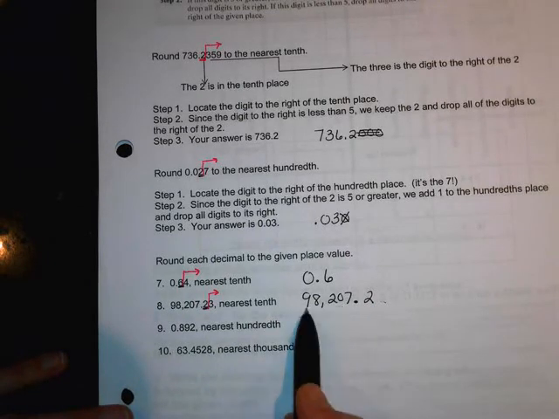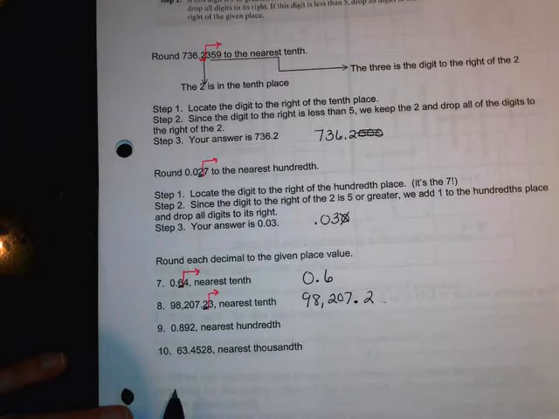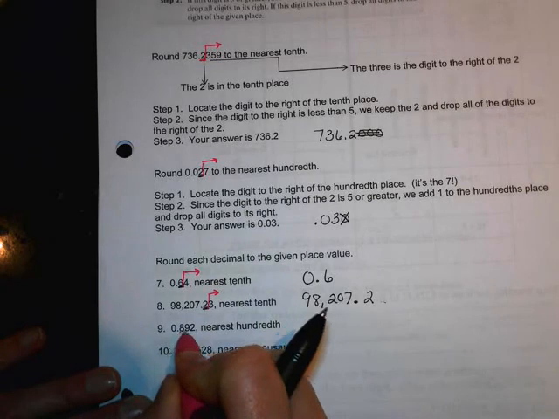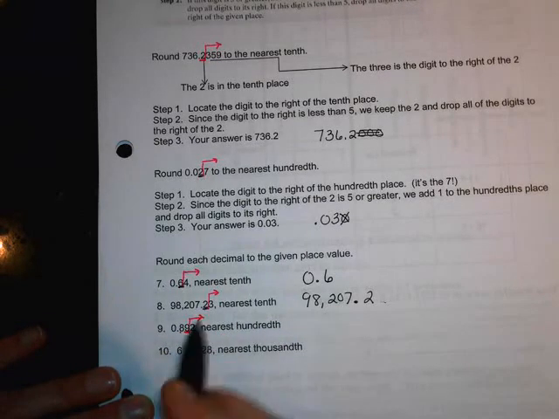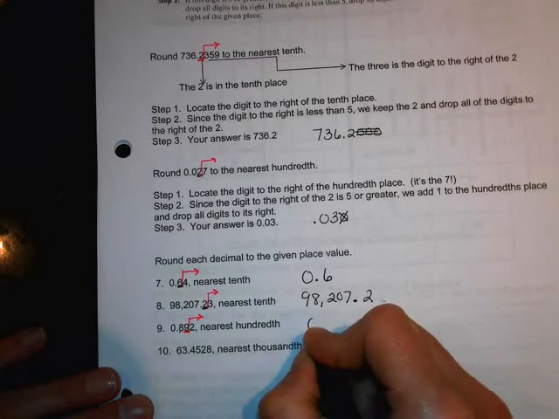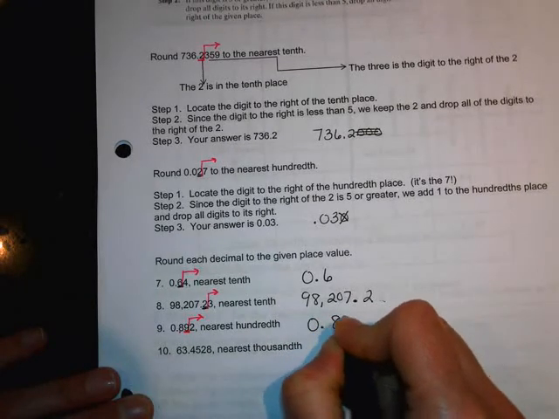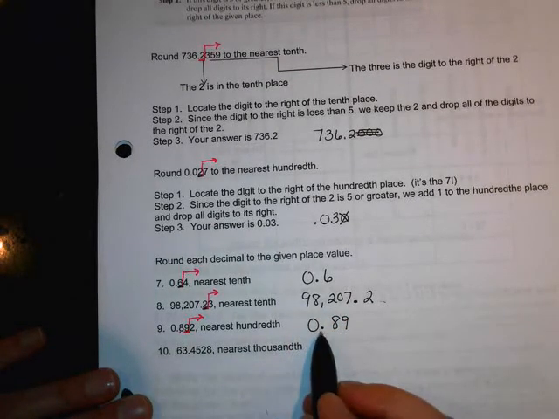All right, to the nearest hundredths. So tenths, hundredths. Do I keep that 9 or make it higher? Well, I look to the other side of the wall, and it's a 2, so that 2 says just keep the 9. So did you guys write 0.89 or 89 hundredths?